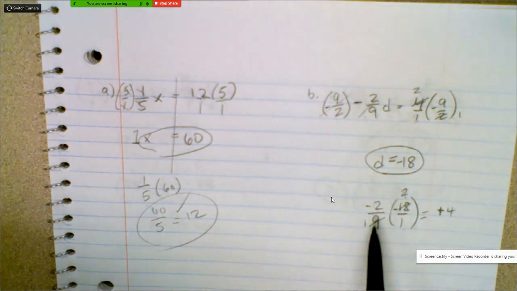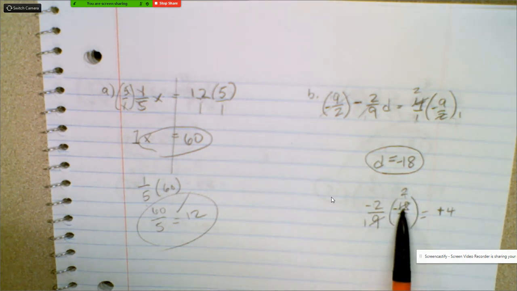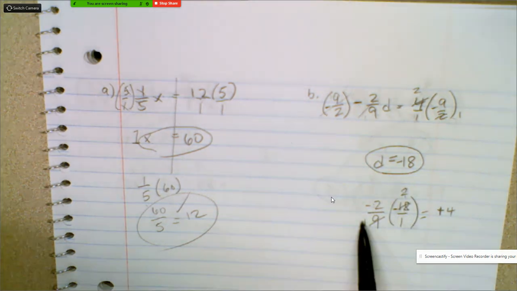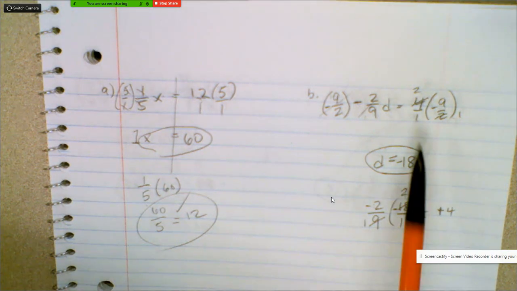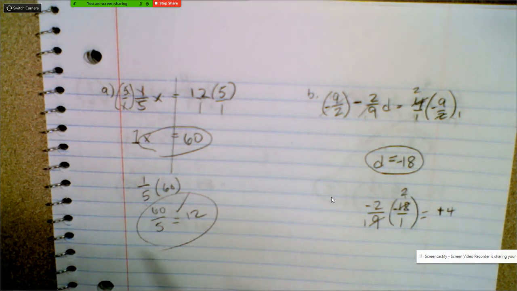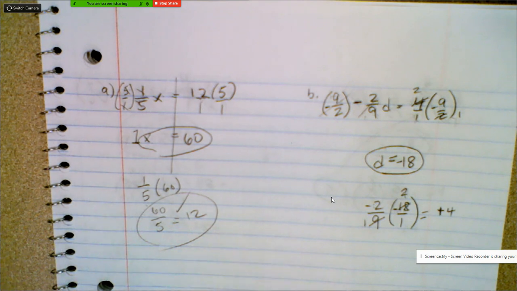Now, we say that's what it equals. Let's see, -2/9 times -18 would be positive 4. That's what we said the answer had to be, positive 4. So I checked my work. That's how this works. And then there's some practice.